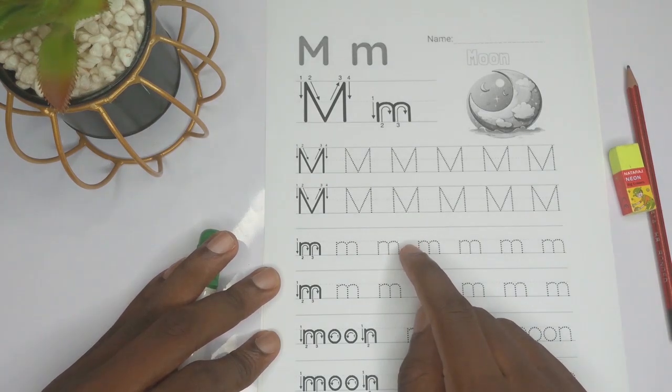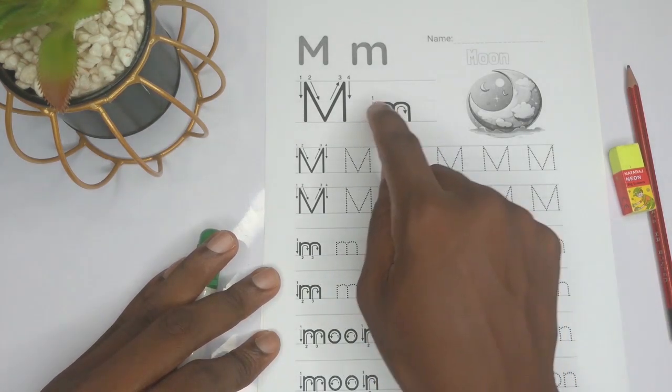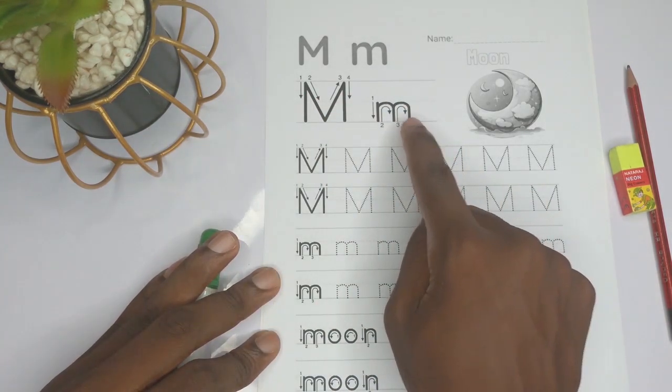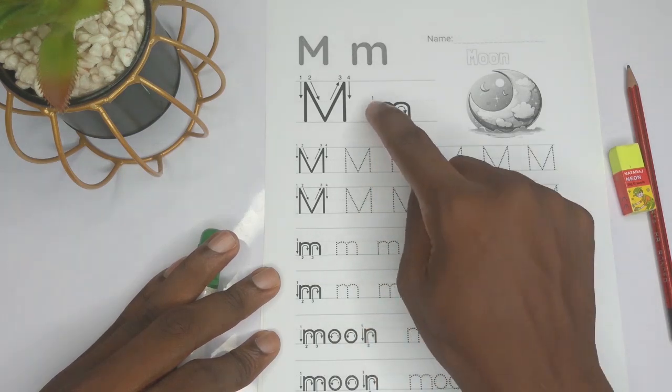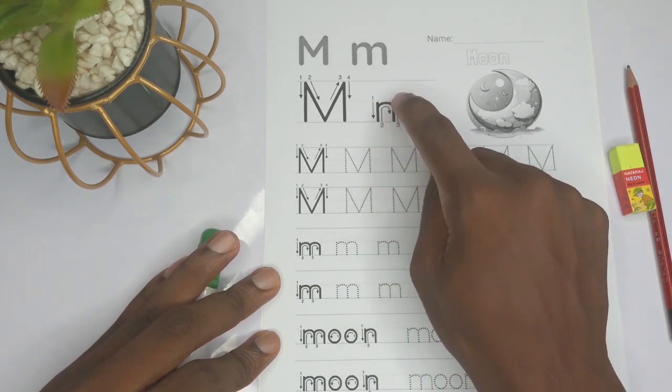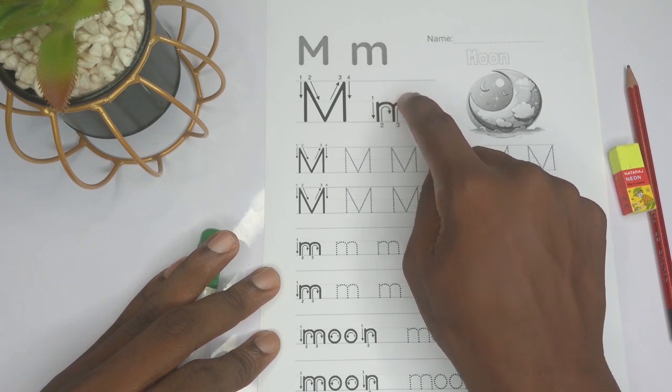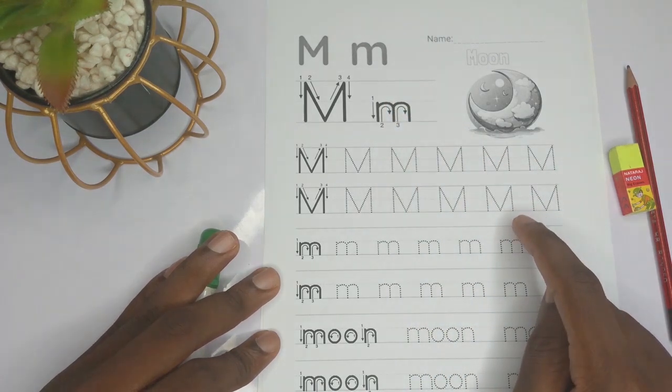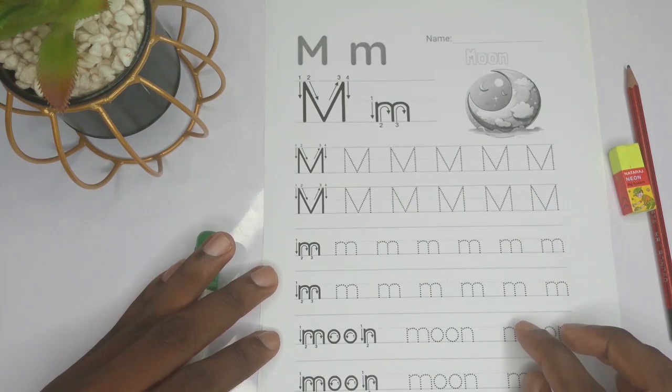and that will give us capital M. For small m, between the second and then the last guideline, we draw a straight line. Then we curve it a little bit and draw a straight line down. Then we curve from the top a little bit again, and then we come down like that again. So that will give us small m.